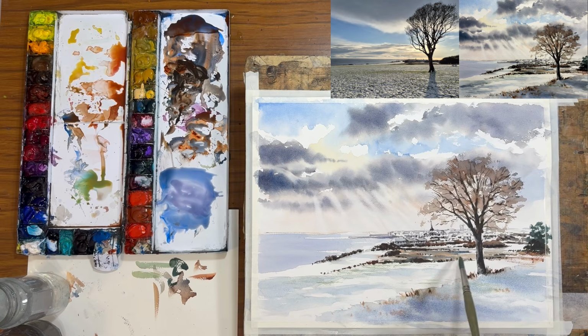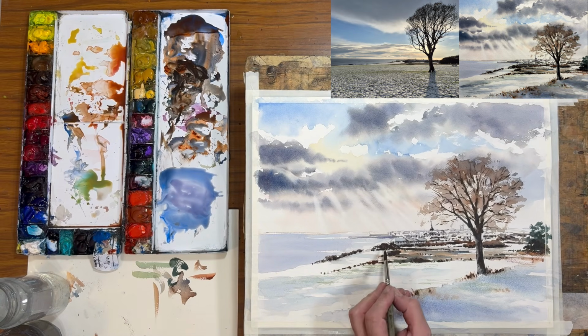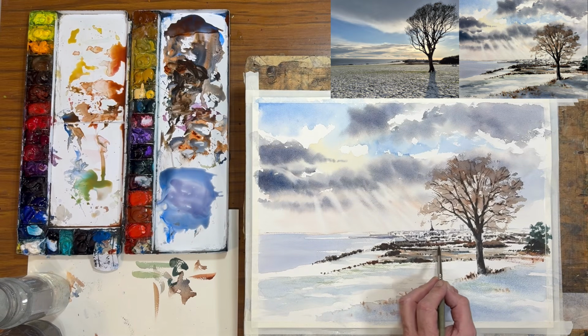Sort of gently keep adding that little bit of blue into the snow shadows just to deepen them in the foreground. And in actual fact, I'm also going to add a little bit of crimson into that blue, particularly in the foreground, because I feel there's a little bit of a crimson blue in the shadows in the foreground. It just differentiates it from the distance.